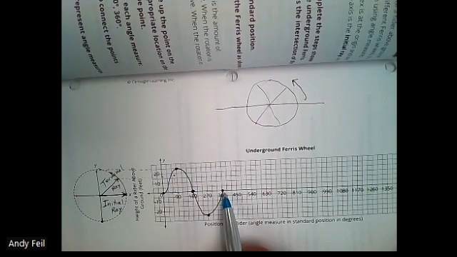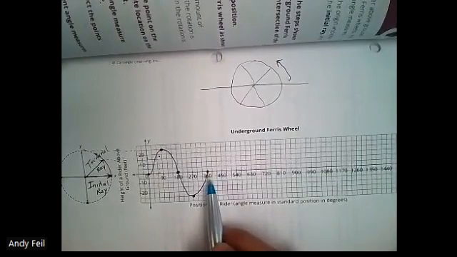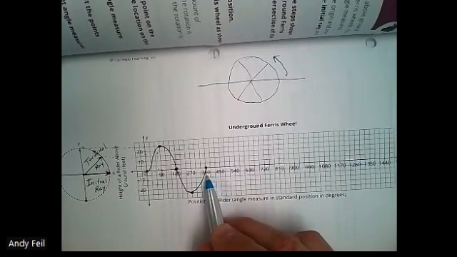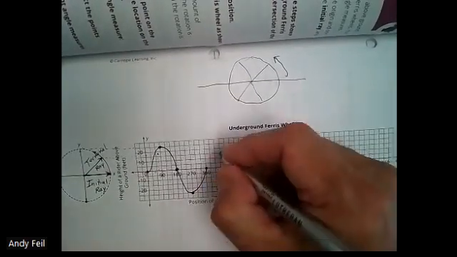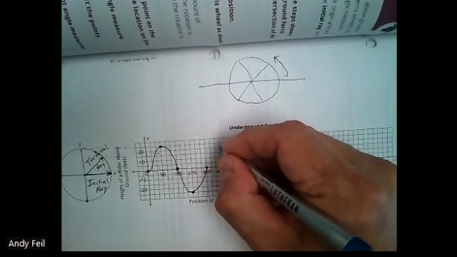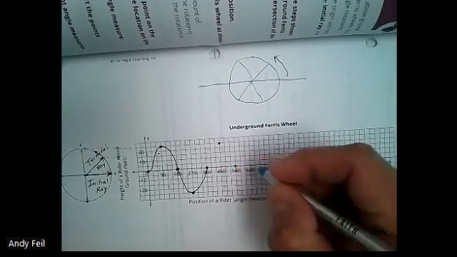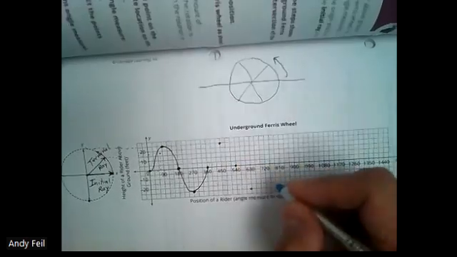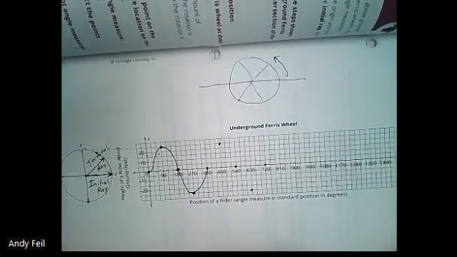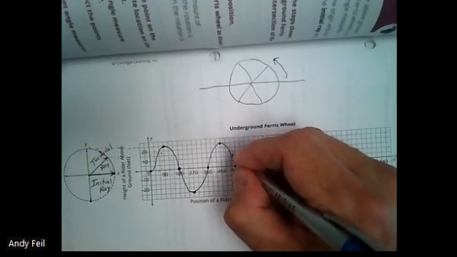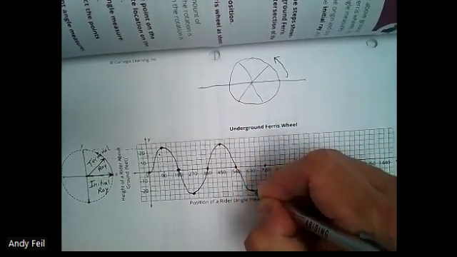Now, what happens next? How many degrees? 90. What's 90 degrees more than 360? 450. So go back up to 25 and put a dot. Then go to 540, put a dot. Go down to 360, put a dot. Go over to 720. Isn't 720 two revolutions, right? So connect the dots. Try to be smooth. Connect the dots nice and smooth.